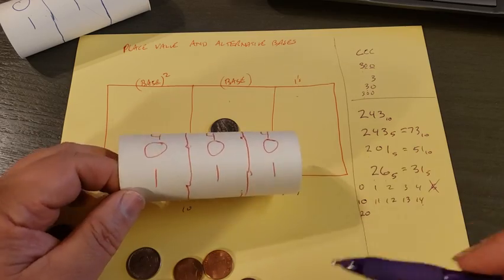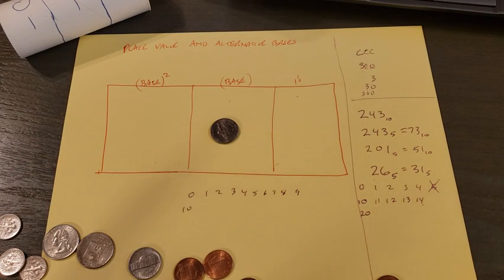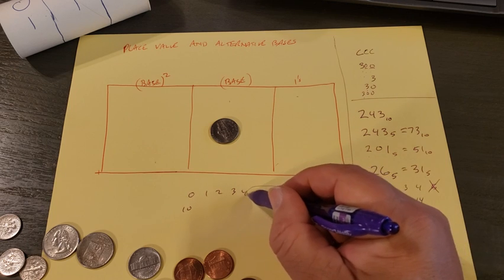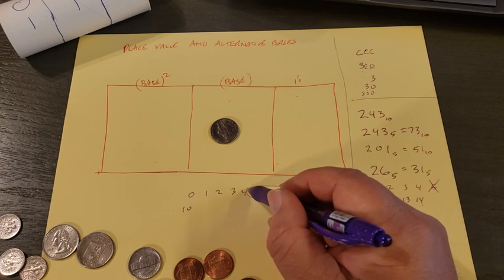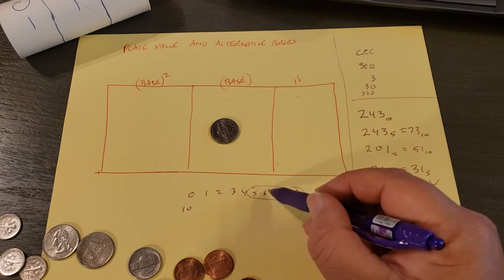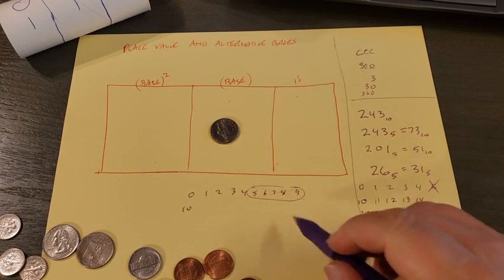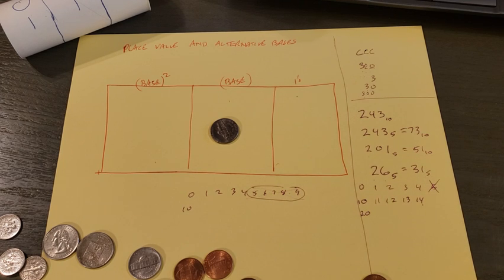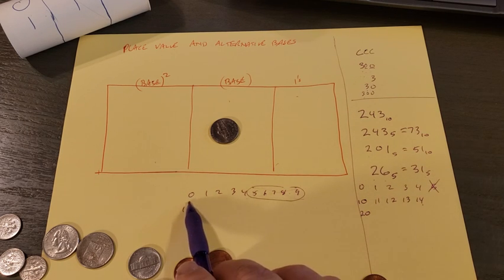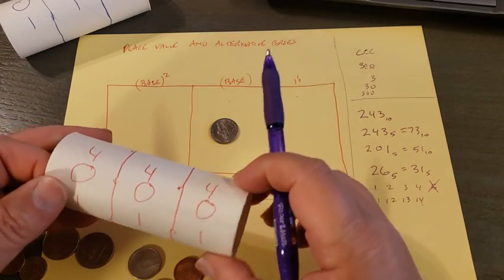After that, you would continue going, but you would not need these extra characters for base 5. We don't need 5, 6, 7, 8, 9. I think I said base 4 earlier. I'm only talking about base 5, so if I said base 4, that was an error. All right. So in base 5, we need 0 through 4.